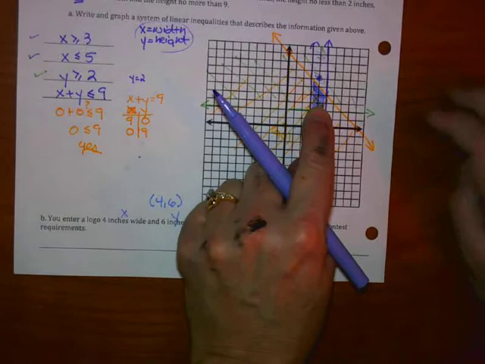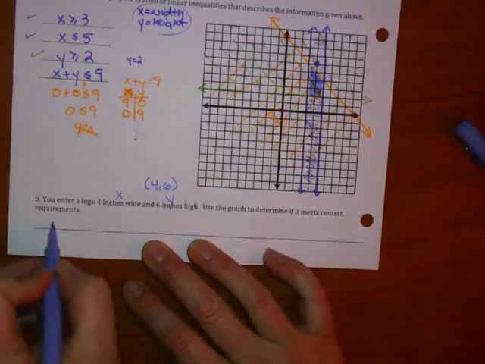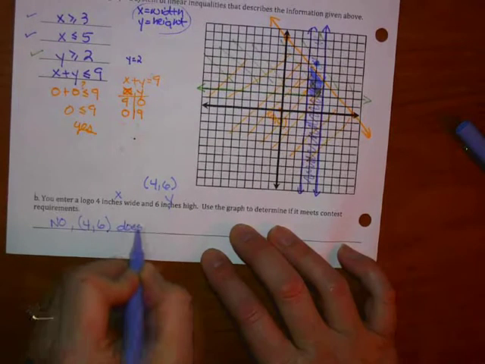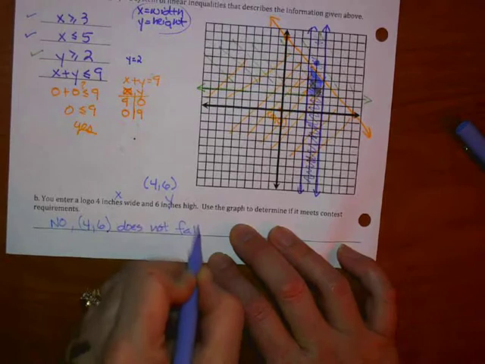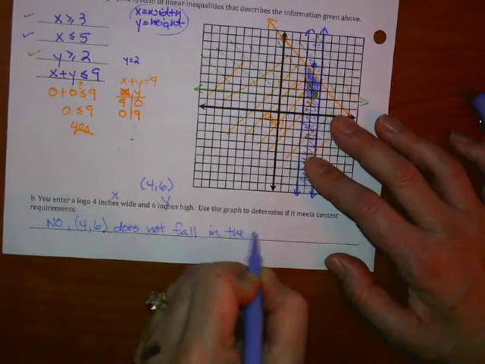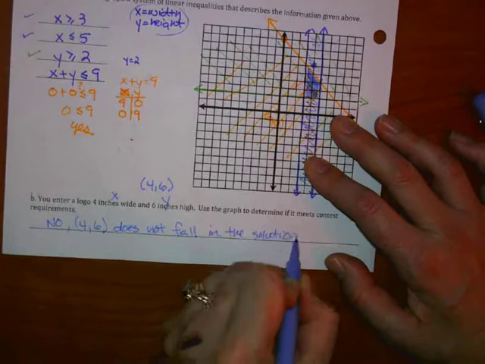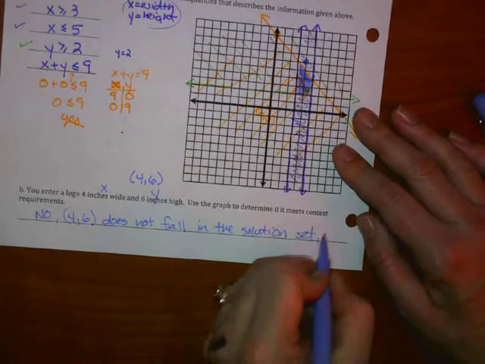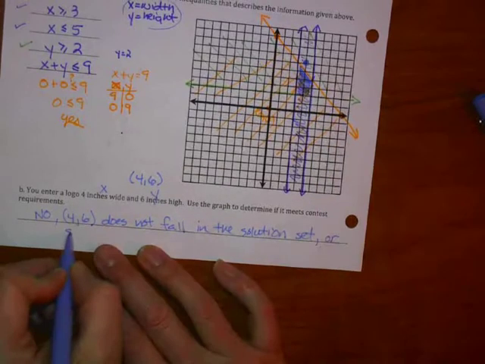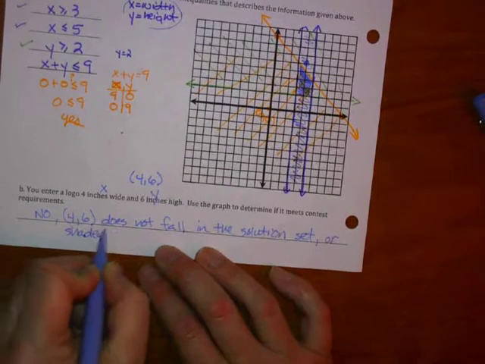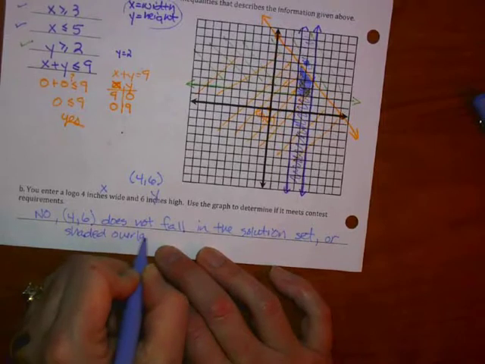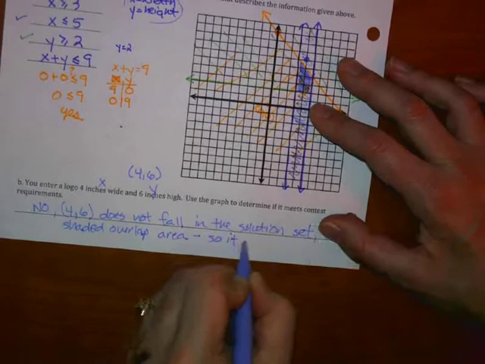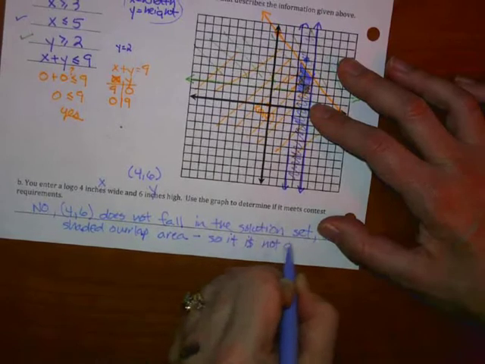So it does not meet the requirements. 4, 6 does not fall in the solution set or the shaded overlap area. So it is not a solution.